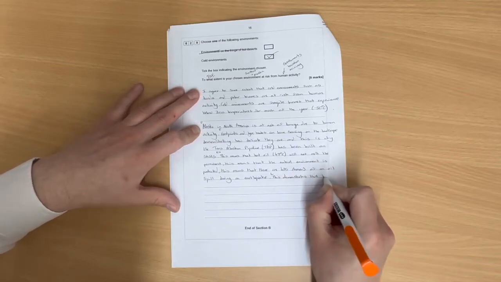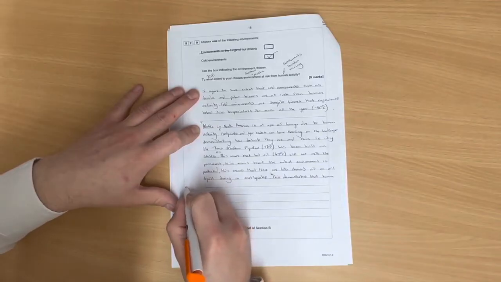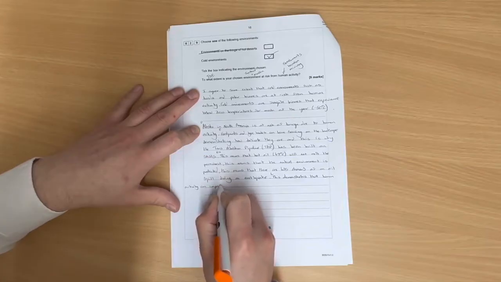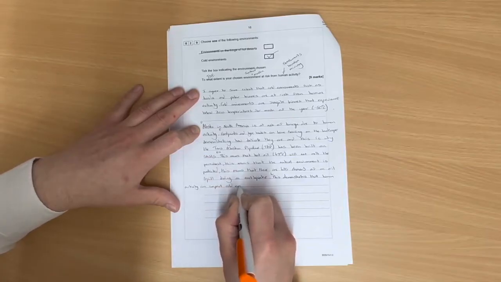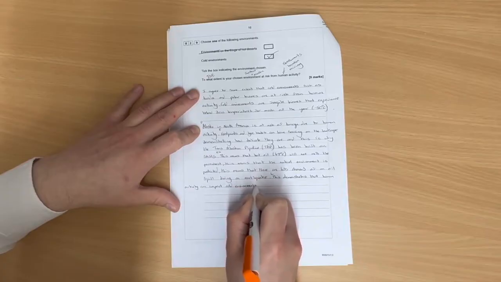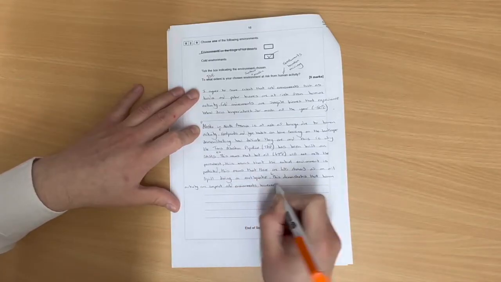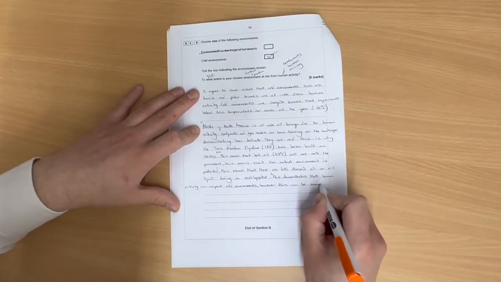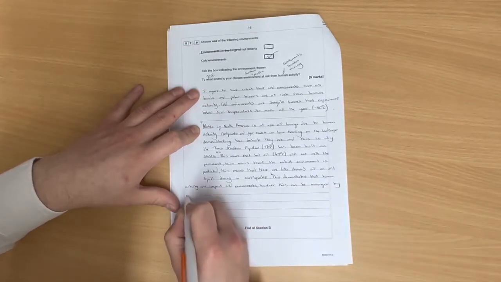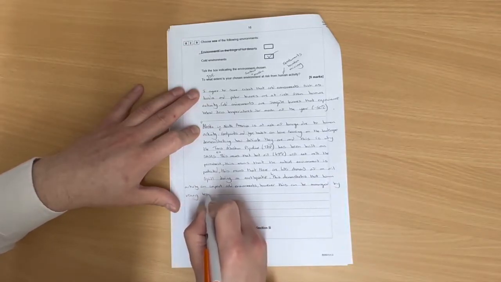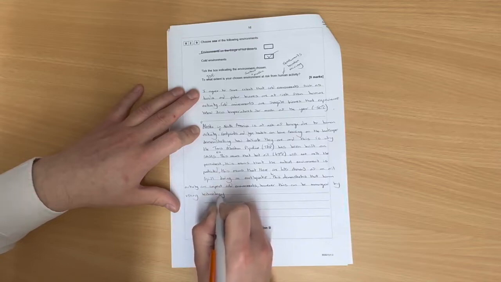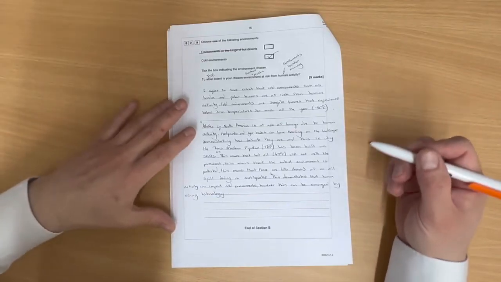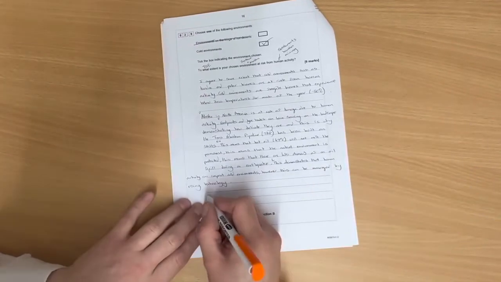that human activity can impact cold environments. However, this can be managed by using technology. Alright, so we've done Alaska, we've answered the question, you're in level 2 for definite. Now let's show we've got a wider understanding, and we'll just put something in.